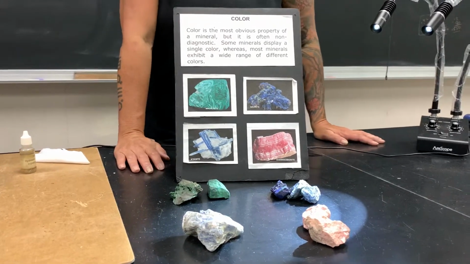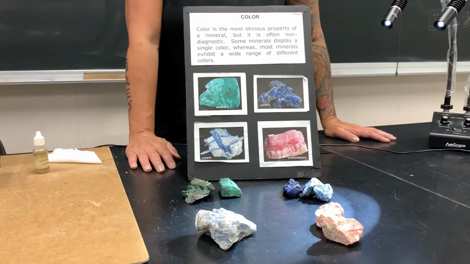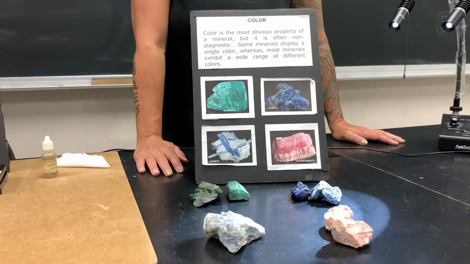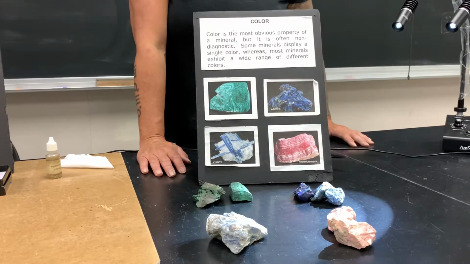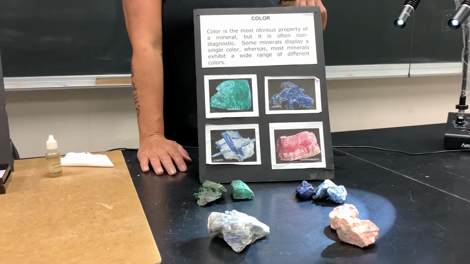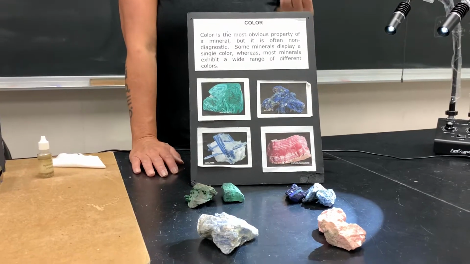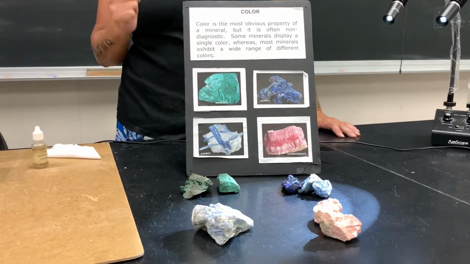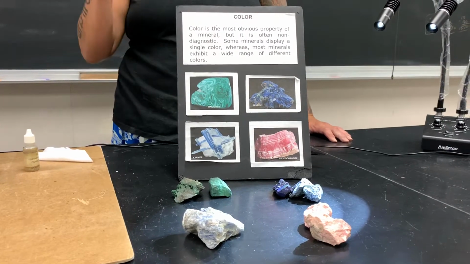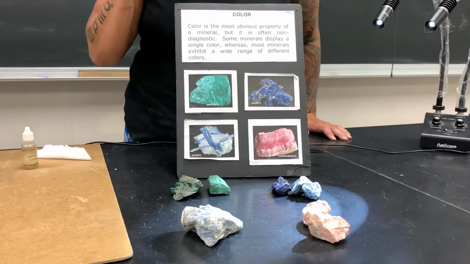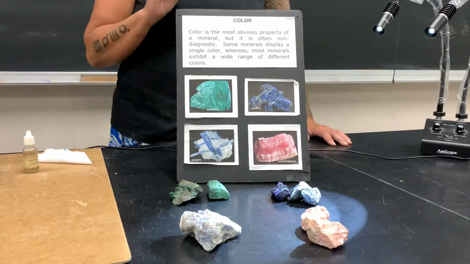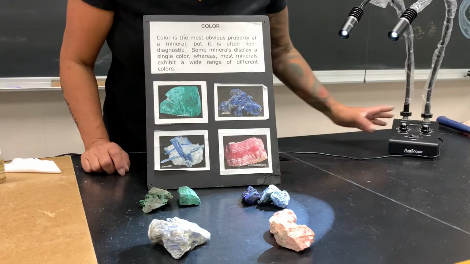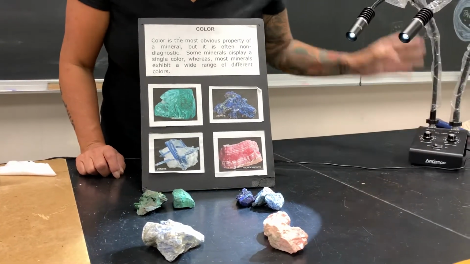Quartz has amethyst, which is purple, smoky, which is gray. You have citrine, which is orange. You have milky, which is white. It comes in so many different colors that the color of quartz is not a very diagnostic way to identify it. There are certain minerals where you can actually use color because they are always going to be the same color. Let me show you 4 examples of where you can use color as an identifying property.